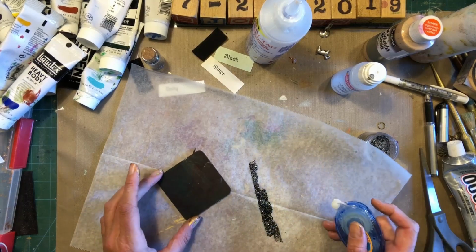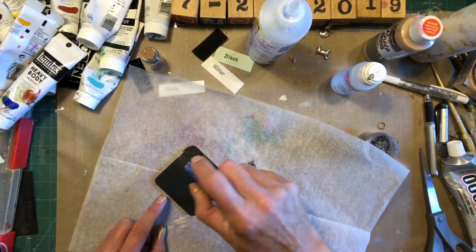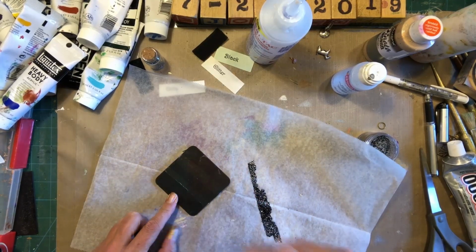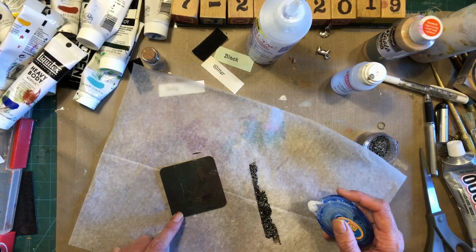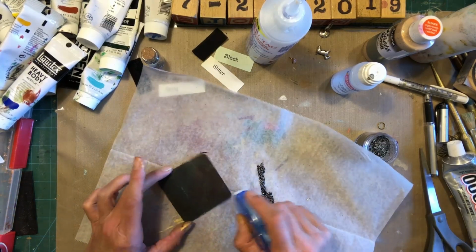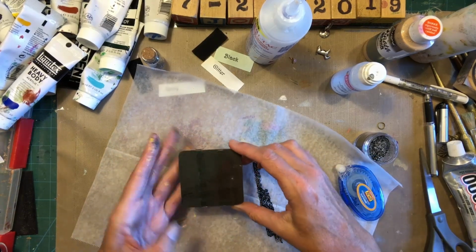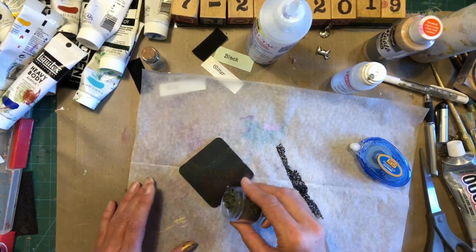We're going to vary our size and shape. It's interesting. We want to make sure we're doing something interesting here, right?